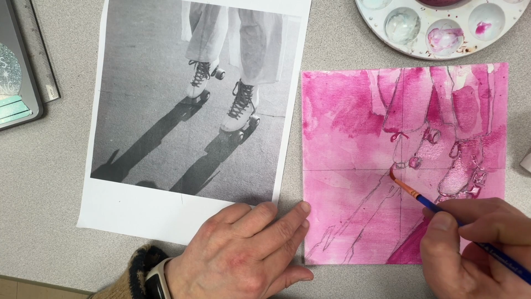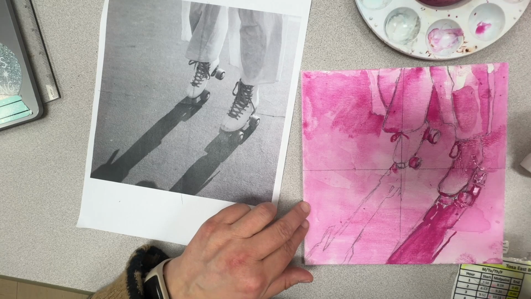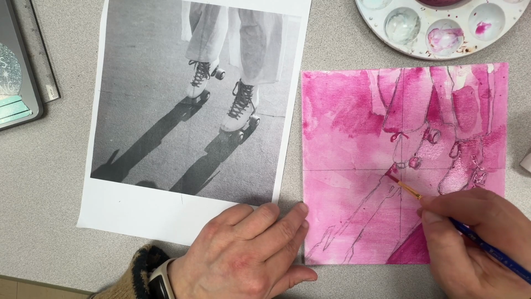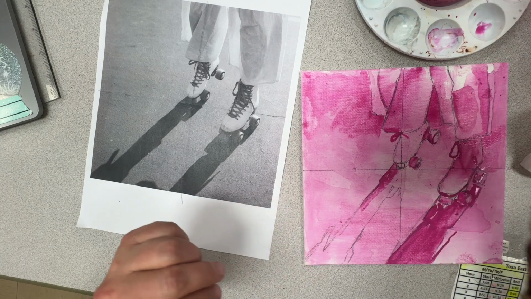Blob, blob. Tiny baby reflection or highlight right here. I'm going to get in this long.